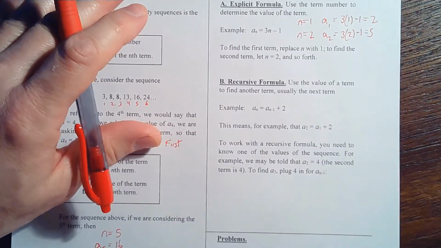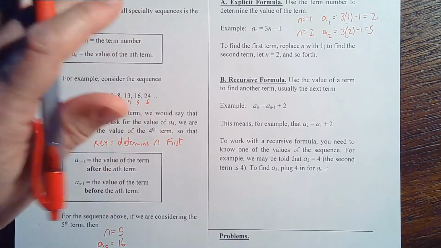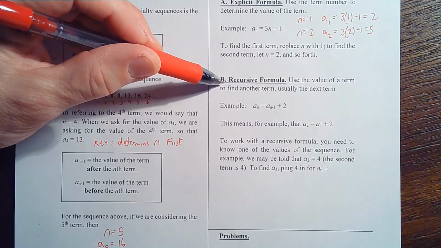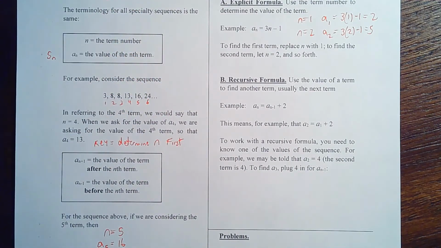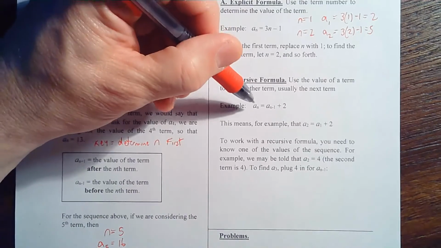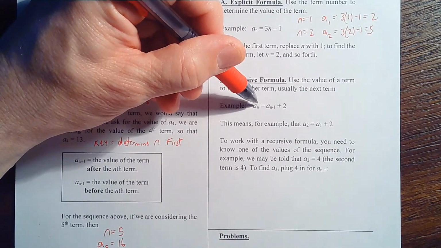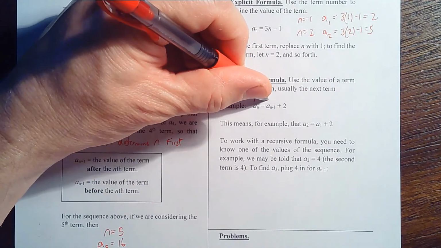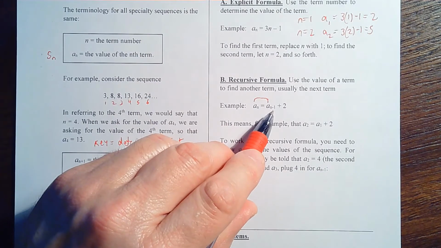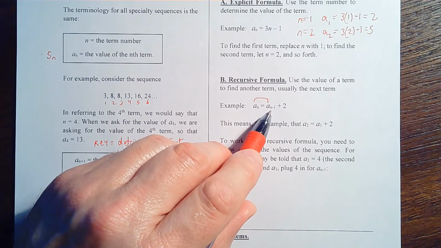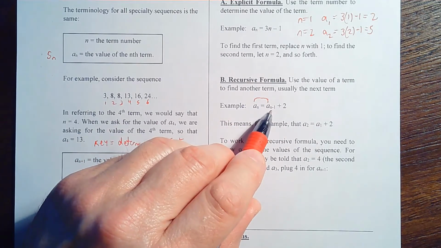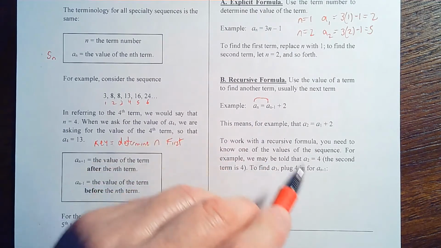The second type of specialty sequence is the recursive formula. Here you use the value of a term to find another term, usually the next term. Example, a sub n equals a sub n minus 1 plus 2. The key to these is to recognize the relationship between a sub n and a sub n minus 1. A sub n minus 1 is a term, a sub n is the next term. With recursive formulas, the term that you're working with is a sub n minus 1, and you use that to find the next one.